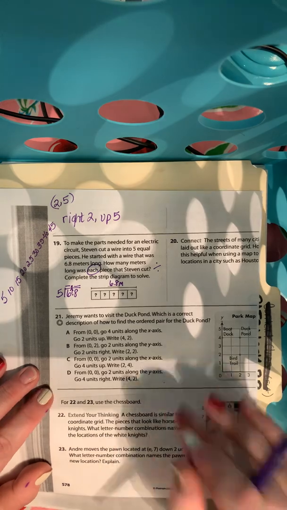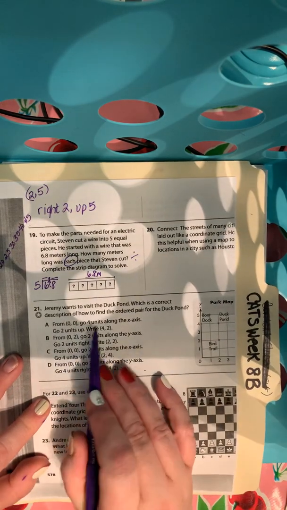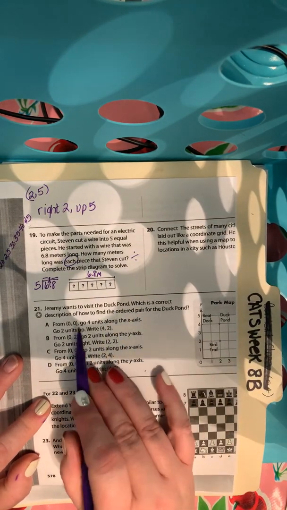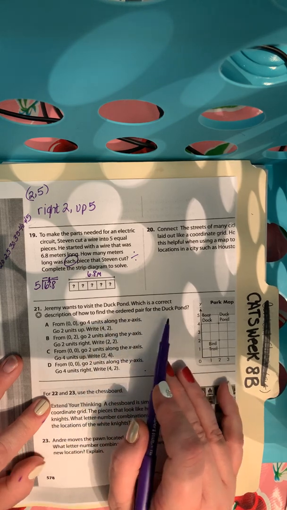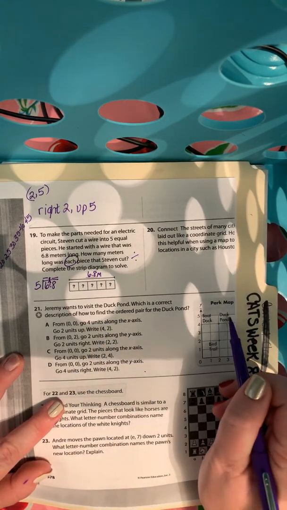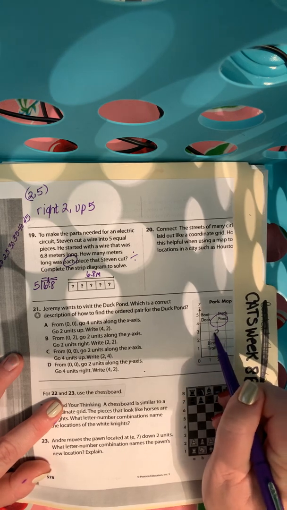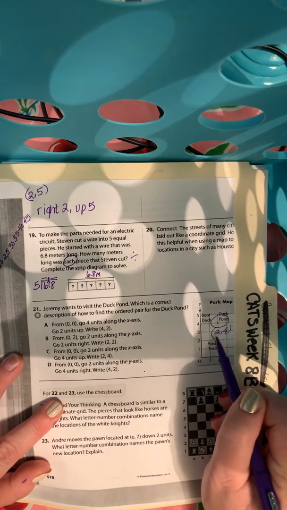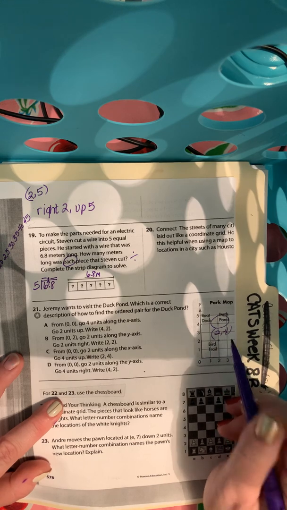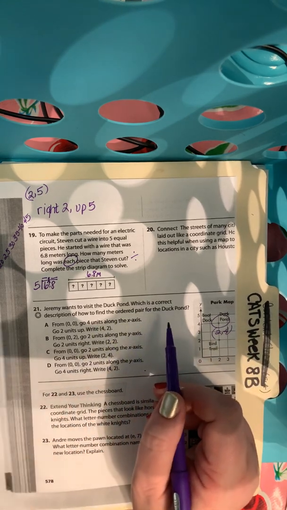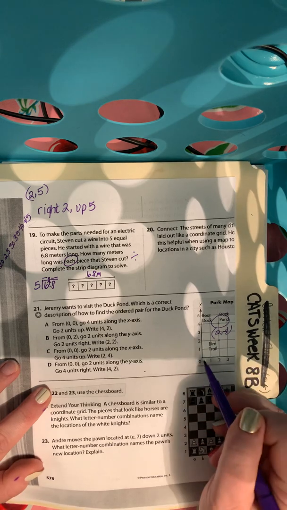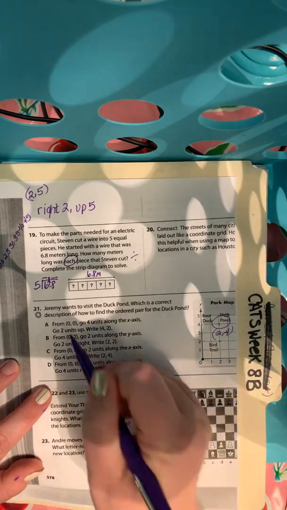All right, number 21. Jeremy wants to visit the duck pond. Which is the correct description of how to find the ordered pair for the duck pond? First, I'm going to look for it right here. I'm going to put my ordered pair. It's 2, 4. So I need to move right 2, up 4. Okay. Okay, and I'm going to start, I always start at the axis, which is 0, 0.